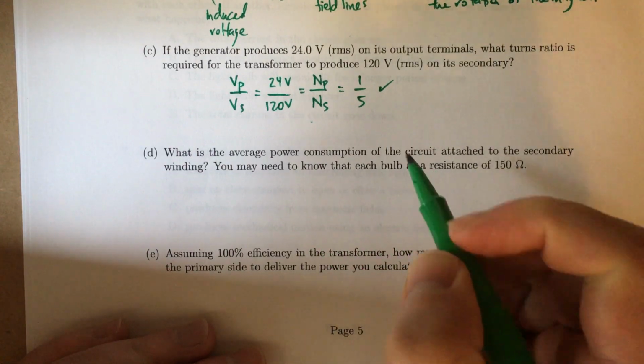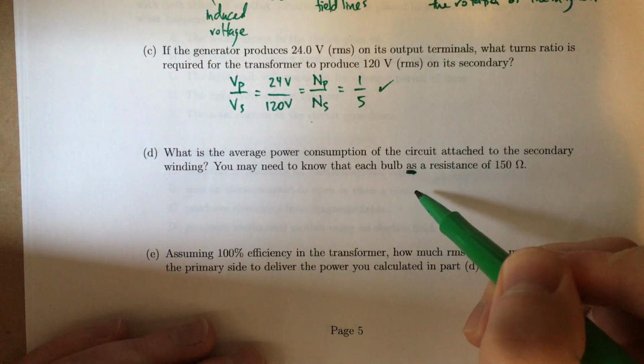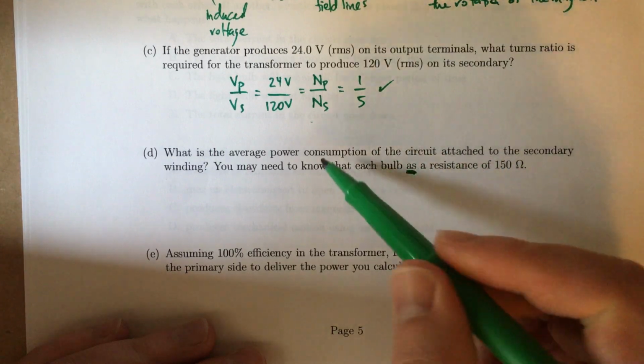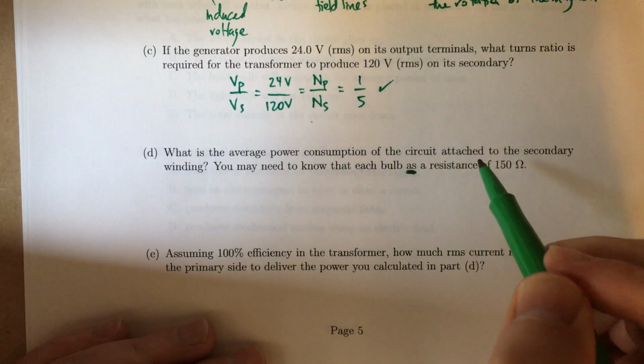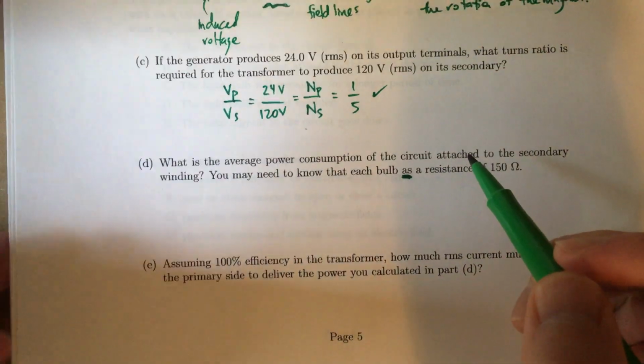Oh my gosh, look at that. I thought I had eliminated all the typos. Well, one slipped through. Okay, in any case, I think it's pretty clear what I meant. Each has a resistance of 150 ohms. They are all three in parallel.